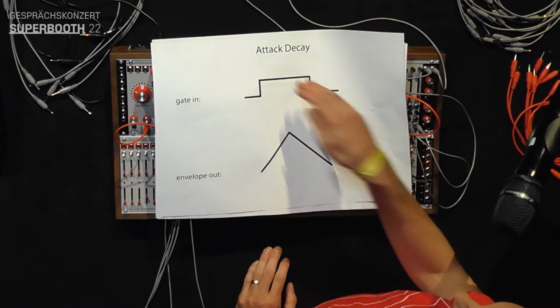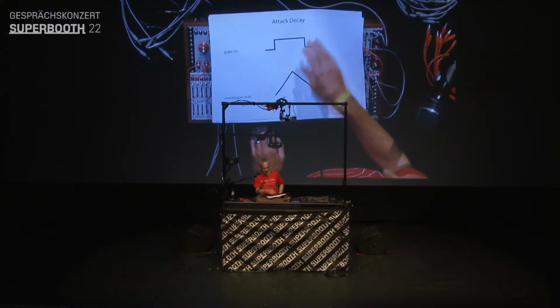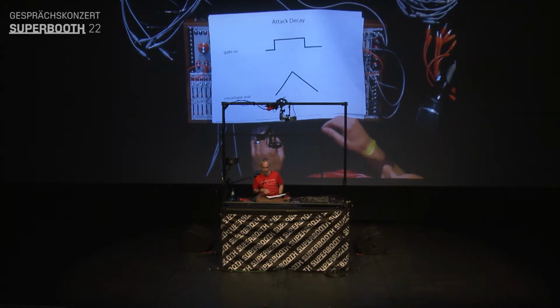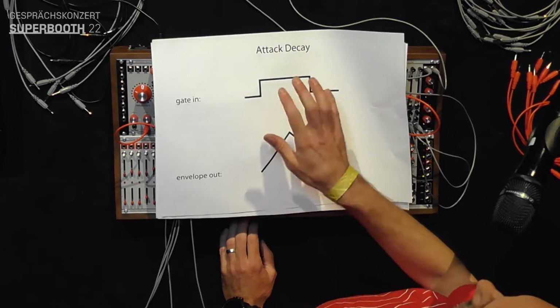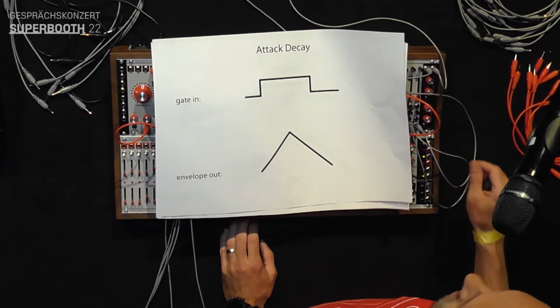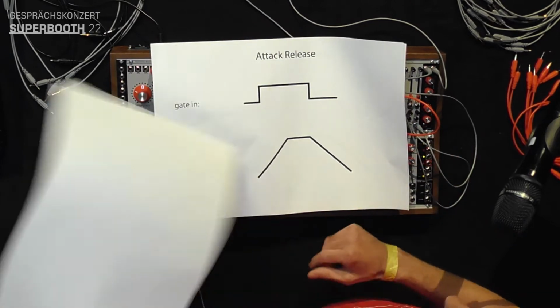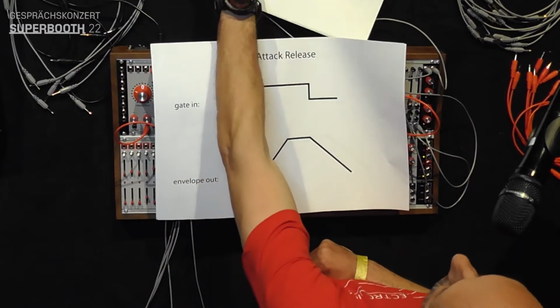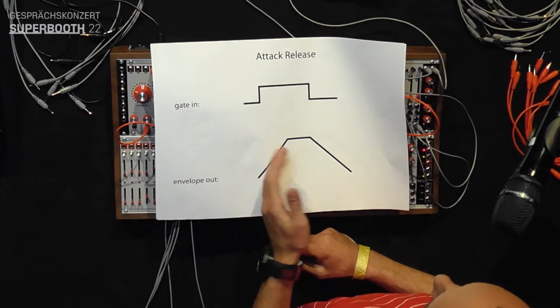The difference between an attack decay and attack release is that an attack decay envelope rises up to a peak and then falls down, and it more or less ignores how long you're holding the key. It just runs its cycle all the way through, and that's the end of the story. And an attack release will hold on the top as long as you're holding the key down.